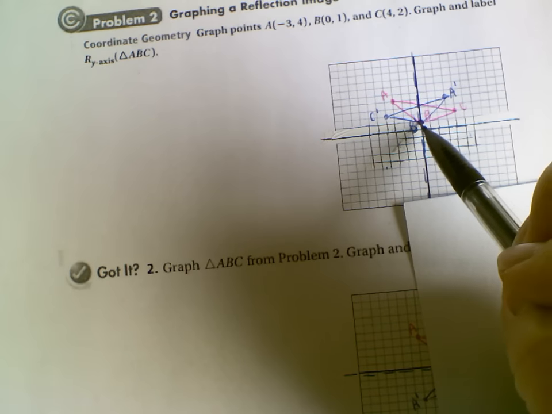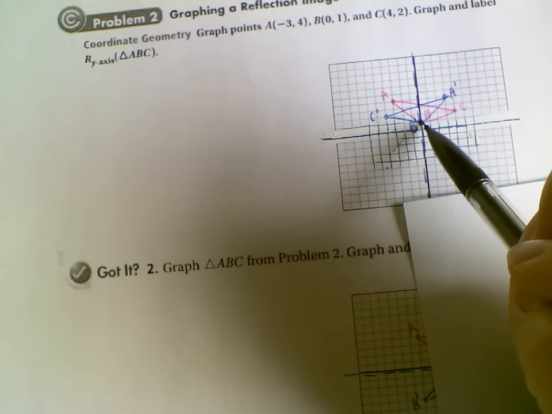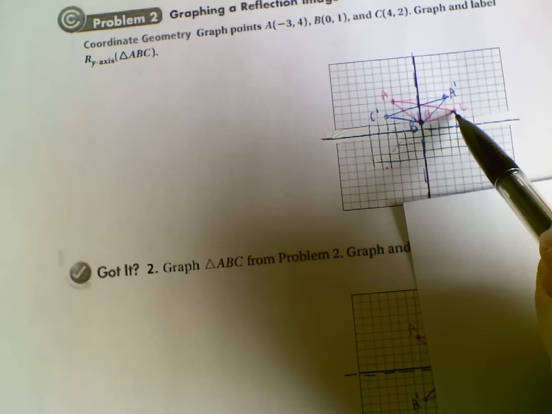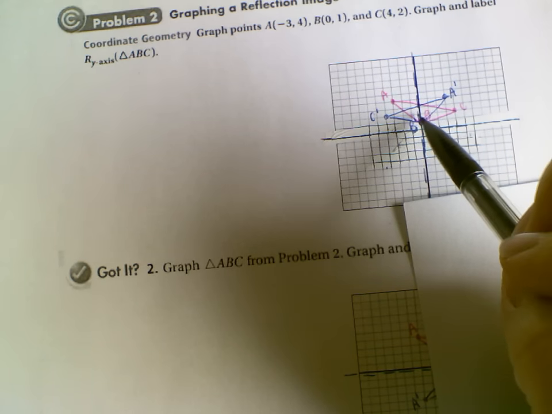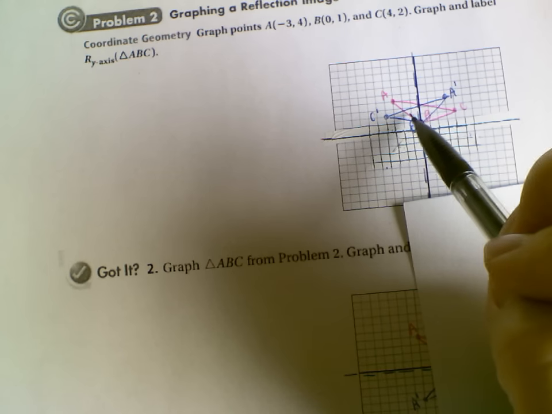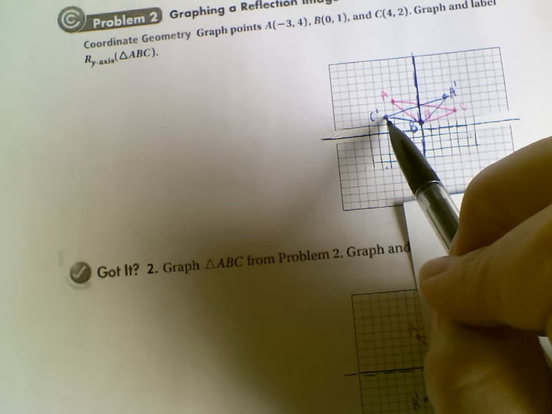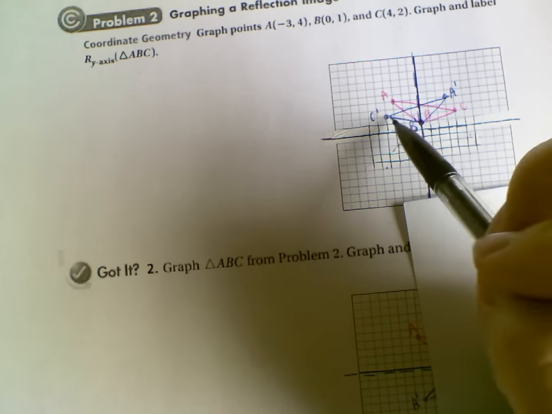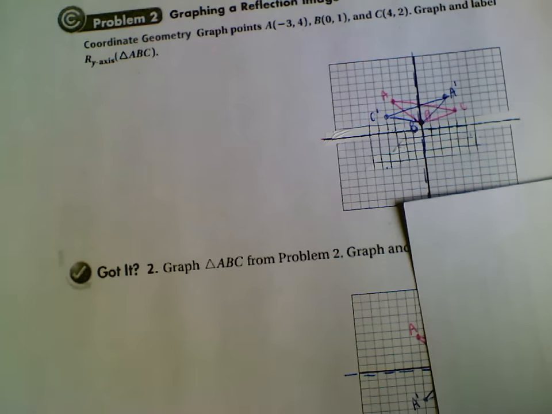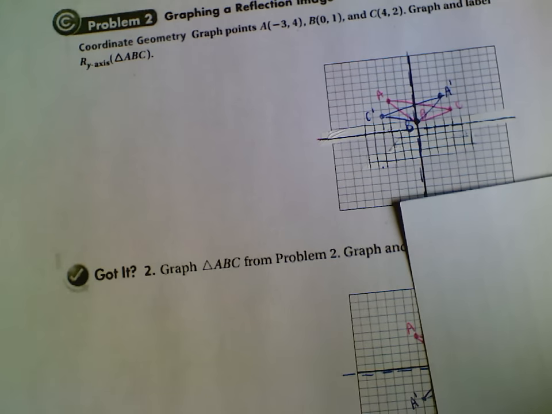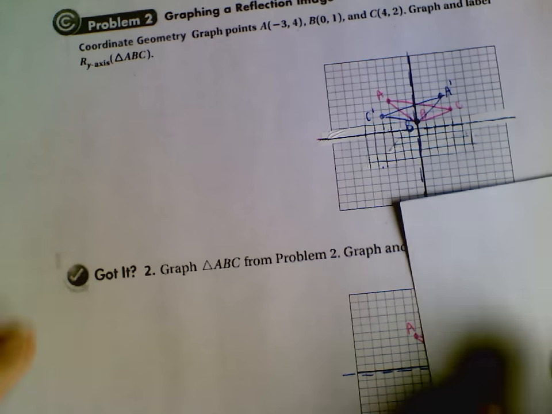Then I did B. B is on my line of reflection, so it's not moving, so that means the reflection point would also be in that same spot. So B prime is also in that same spot. Then I reflected C, so I counted left 4 to my reflection line, and then I would count 4 more left and put in my reflection point. Then I just connected all 3 of those, and that would be my new image. Okay, see if you can do the next one.